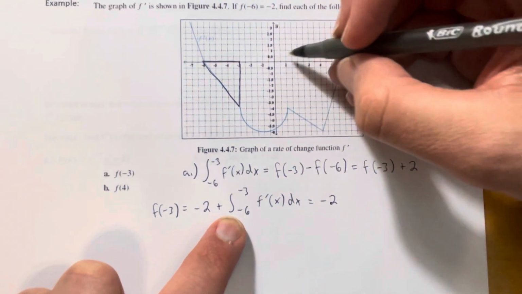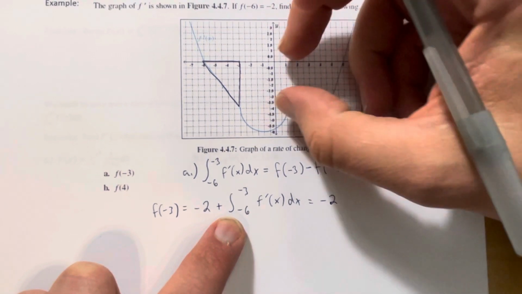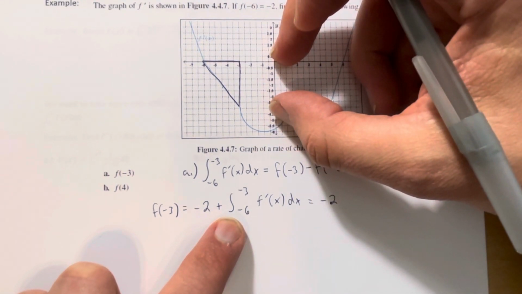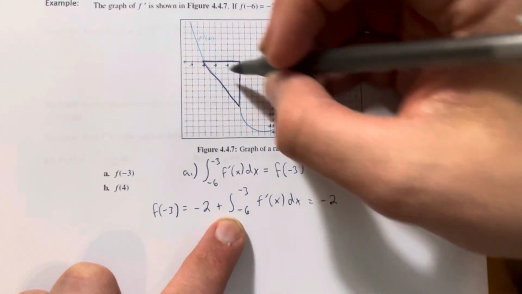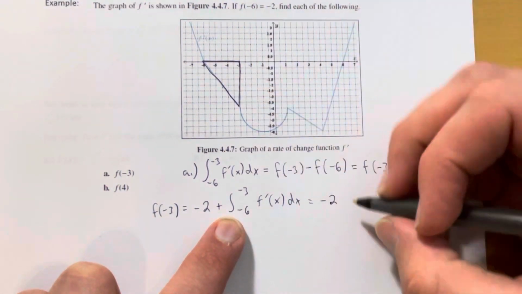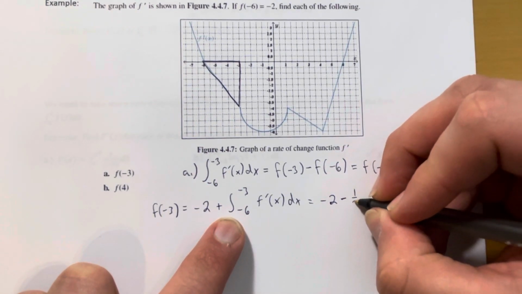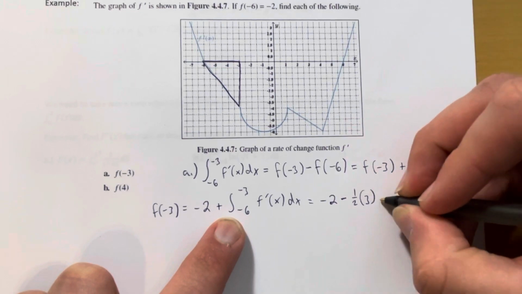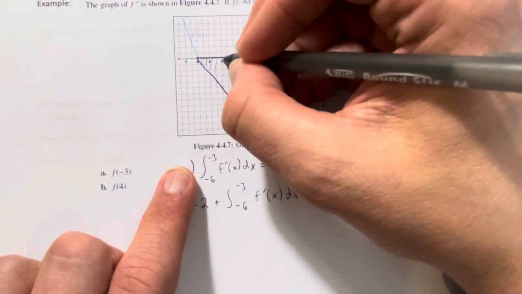If I look at the height, it's going from 0 all the way down to this, which is -4. So that would be a height of 4. So 1/2 times 3 times 4. But because the area is beneath the x-axis, I treat it as negative area. So it's -1/2 times 3 times 4. That's the area of that region right there.